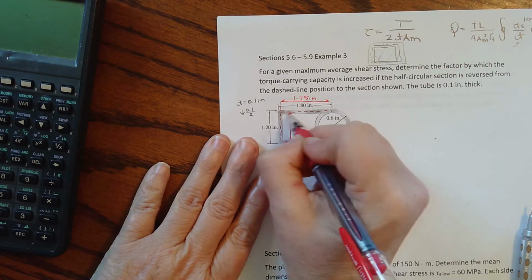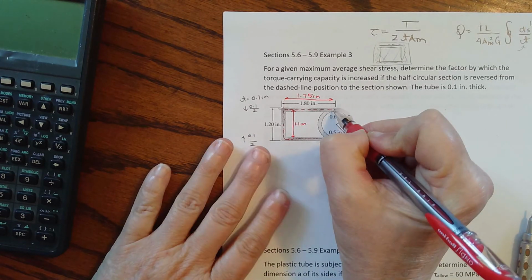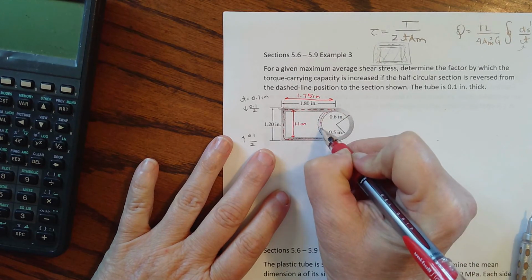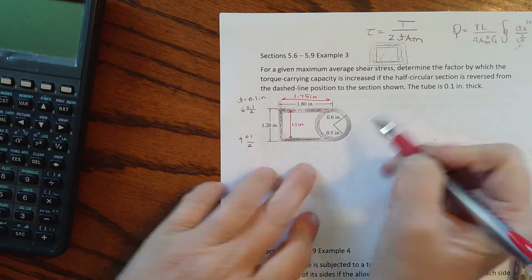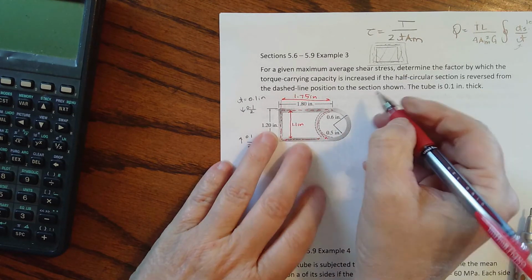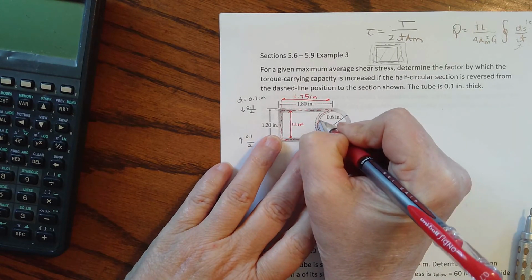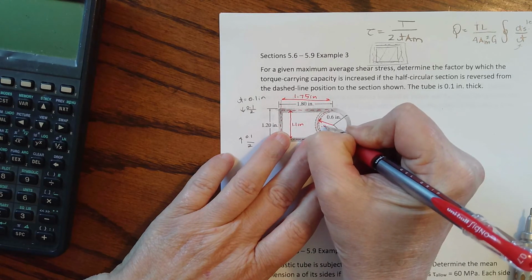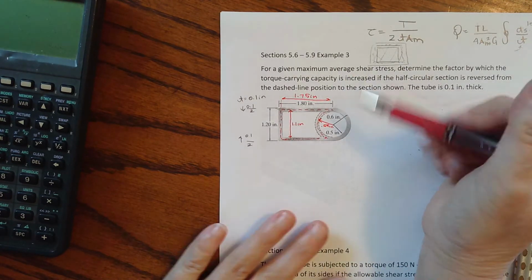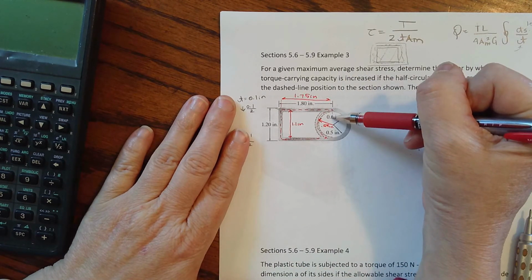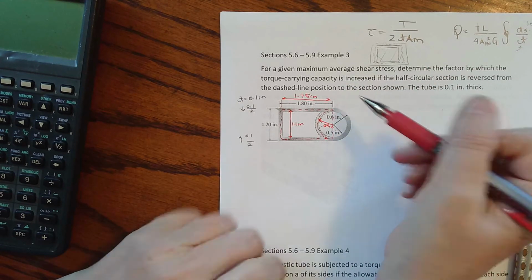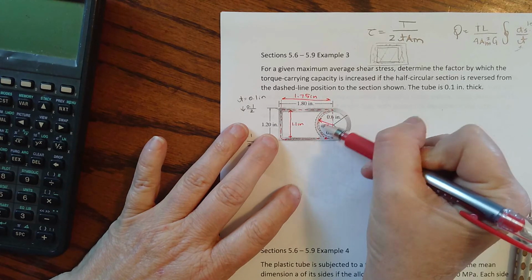So we've got this, and if the circle is on the inside, coming around, if I know that it's 0.6 to the outer and 0.5 to the inner, then the radius to my center line is going to be 0.55 inches. If I'm looking at the area, I could make this a box and then subtract out the area of the inner circle.